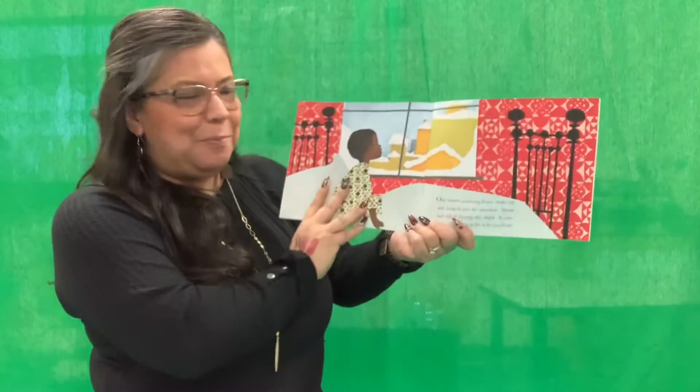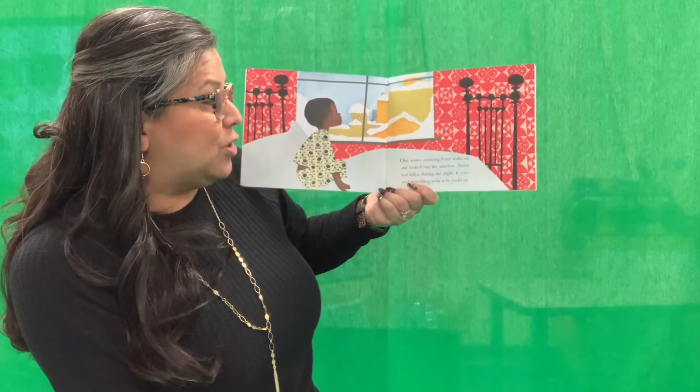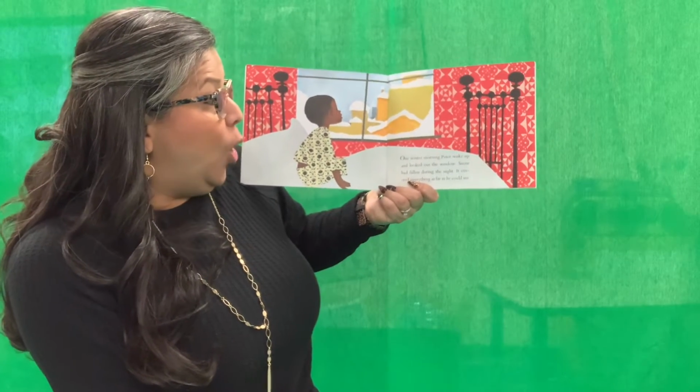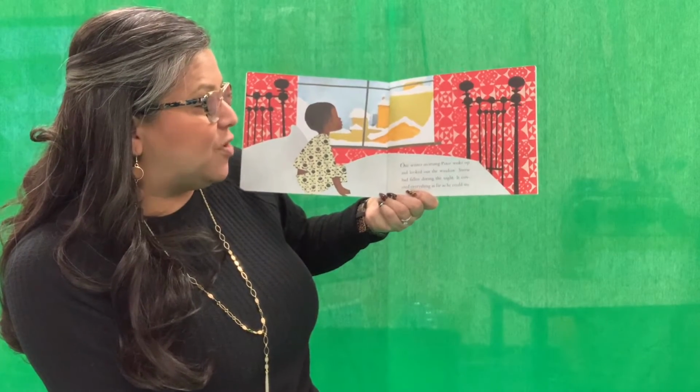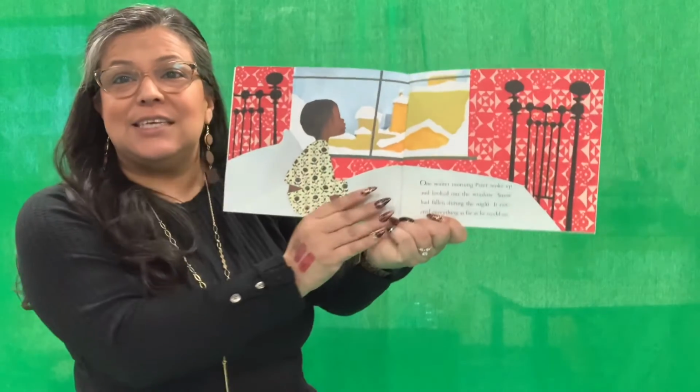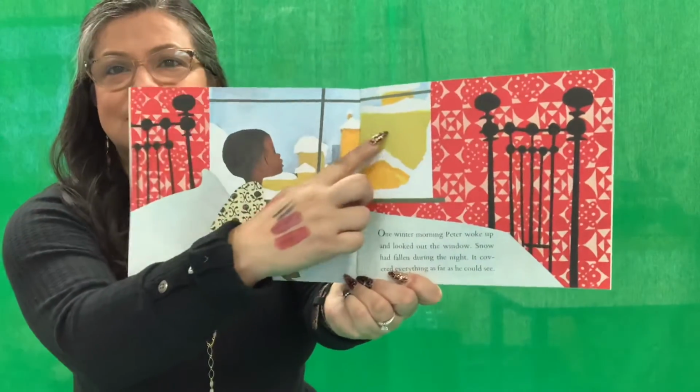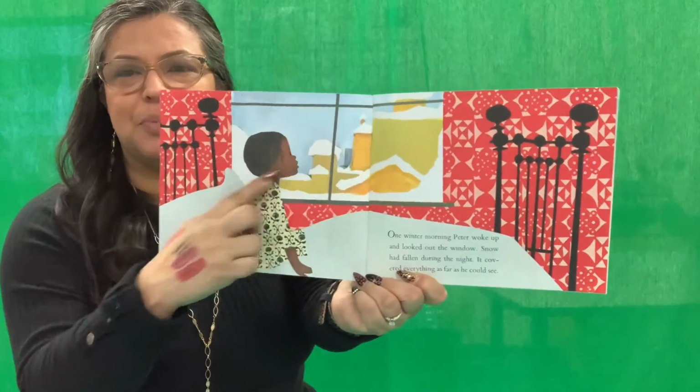The Snowy Day. Ready? One winter morning, Peter woke up and looked out the window. Snow had fallen during the night. It covered everything as far as he could see. Look at that. Look at all that snow on the top rooftops of the buildings. I would really love it if it would snow here. That would be amazing.